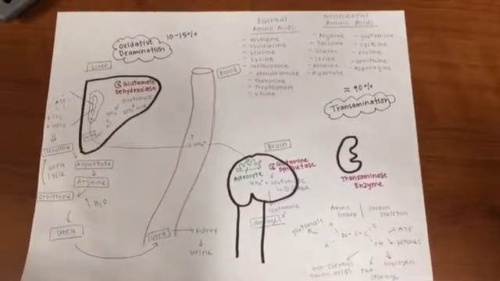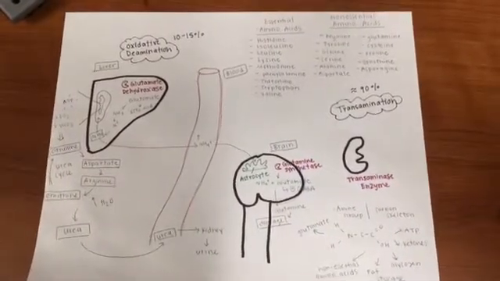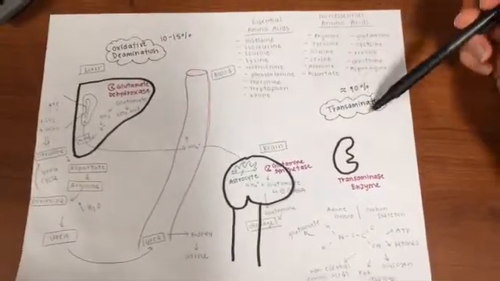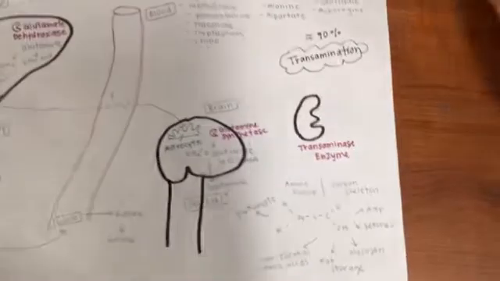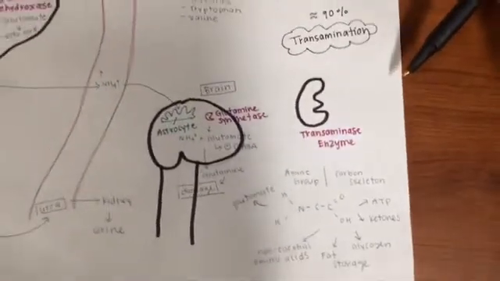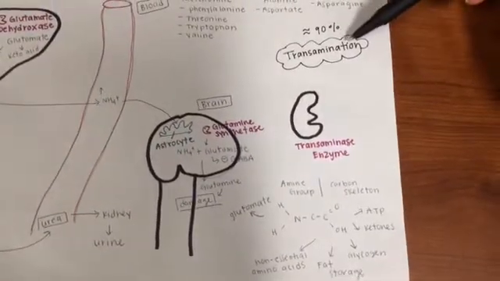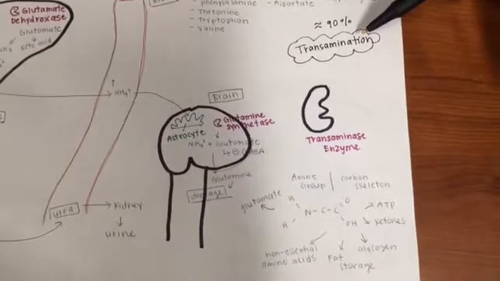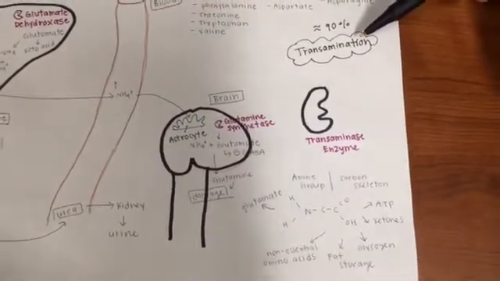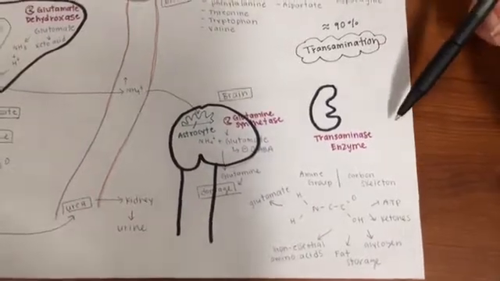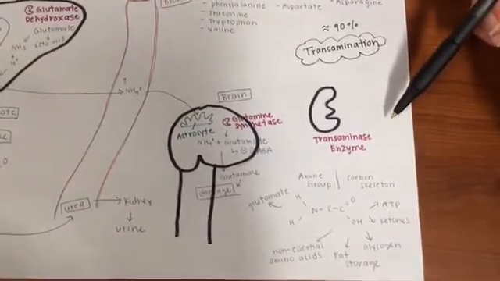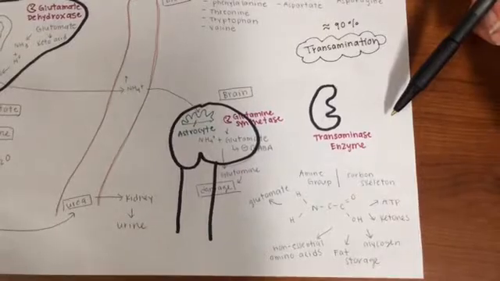Now that the amino acids are in the liver, here they will undergo either transamination or oxidative deamination. A healthy individual will experience transamination approximately 90% of the time. This is the process of when they recycle their ingested protein by transferring an amine group to a keto acid to form new amino acids.